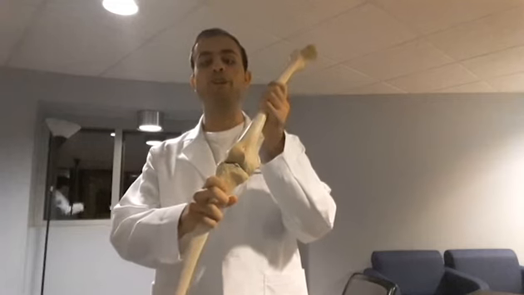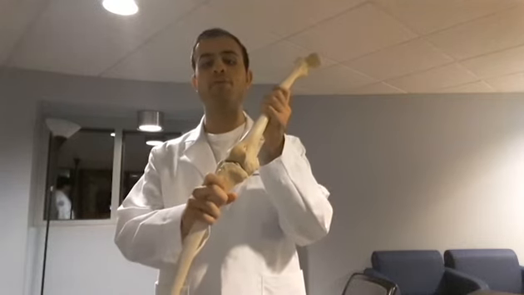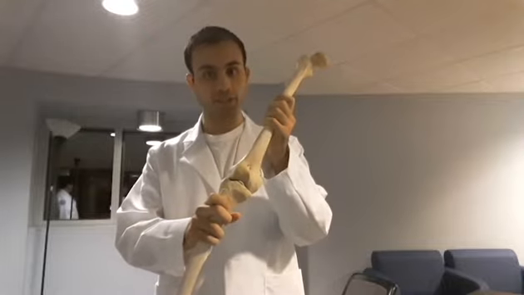Next is the synovial joint. Synovial joints are the most common type of joint in the body, and they permit the greatest amount of movement. They have a very complex structure.